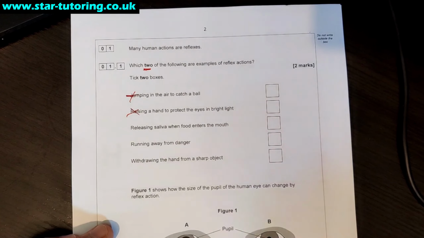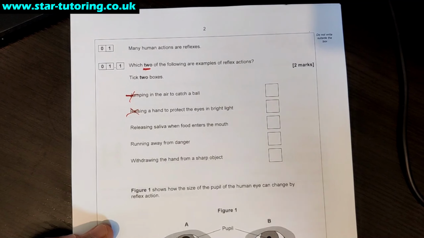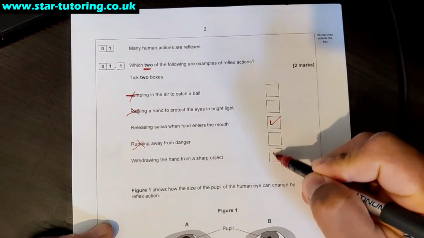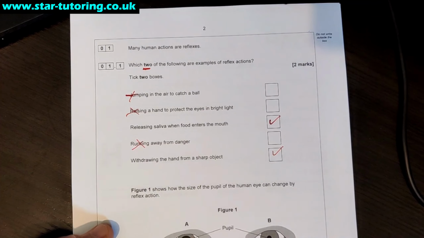Running away from danger. That is something that you can actually change as well. There is the fight or flight response. So you choose in there. So that wouldn't be a reflex action, which leaves us with these 2. Withdraw your hand from a sharp object and releasing saliva when food enters the mouth. So I would believe that those 2 will be your answers right there, okay?